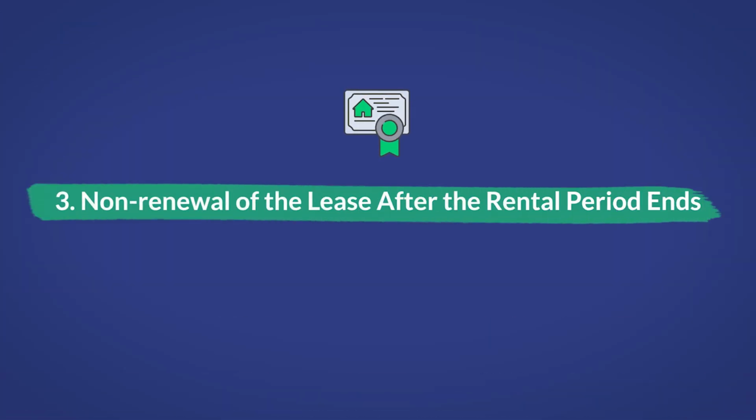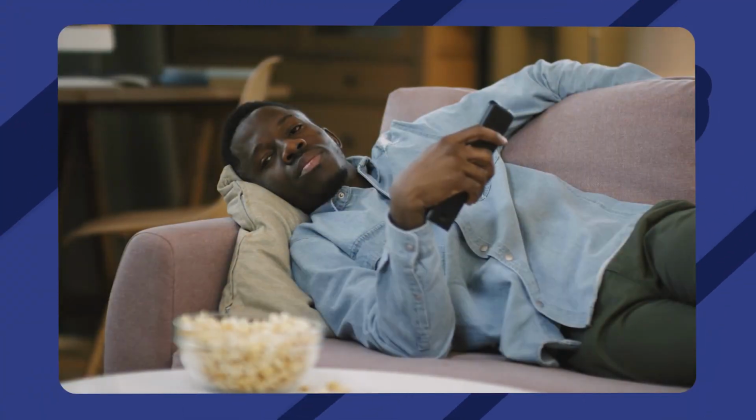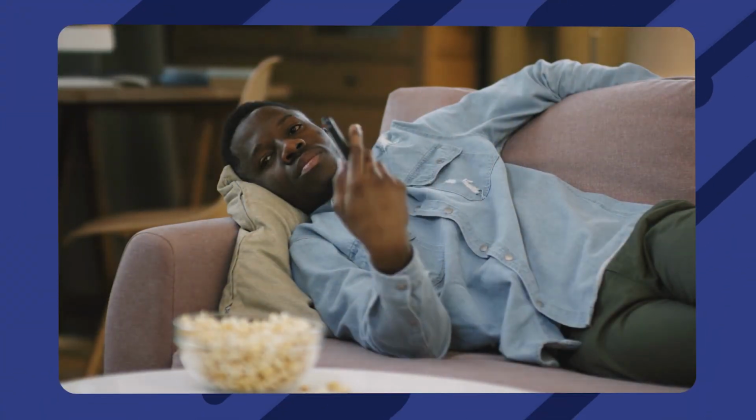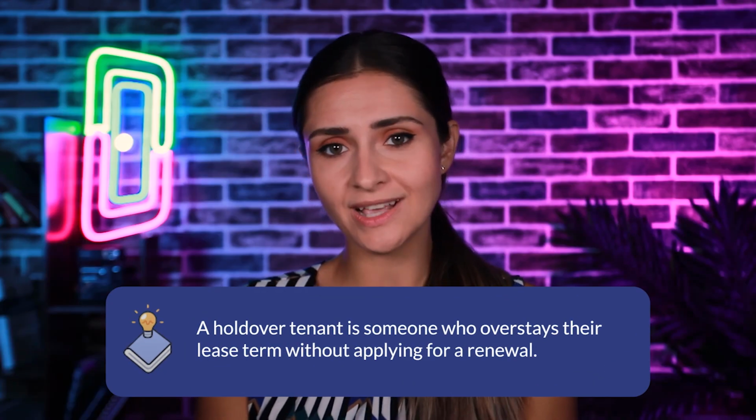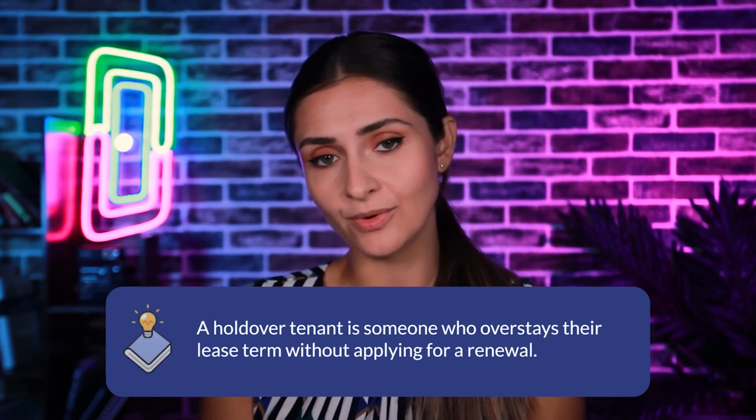Number 3, non-renewal of the lease after the end of the rental period. A Kentucky eviction process does not allow a landlord to evict a tenant without good cause. However, if the tenant becomes a holdover tenant, the eviction process may begin after the notice period. A holdover tenant is someone who overstays the lease term without applying for a renewal. This reason for eviction usually only applies if the landlord wants to end the tenant's lease.